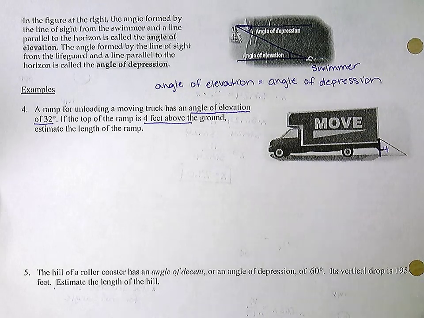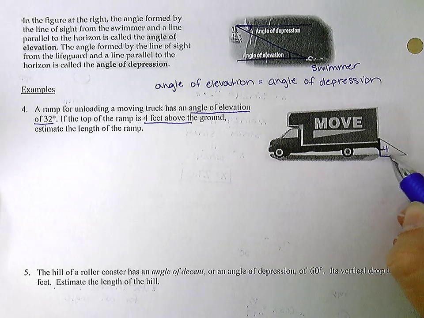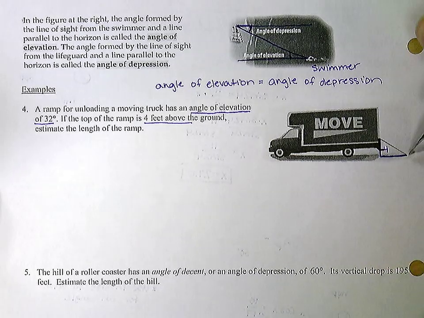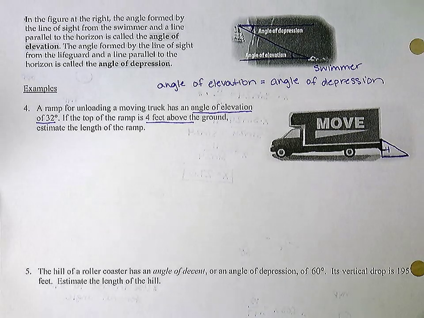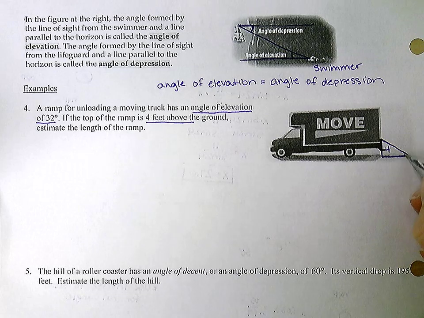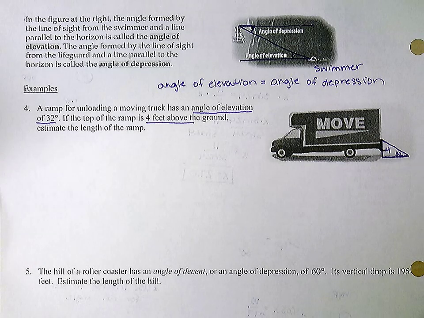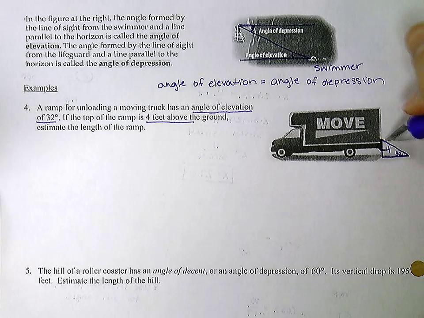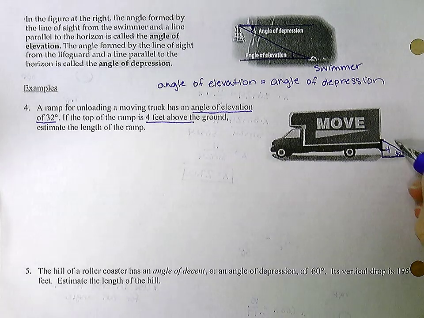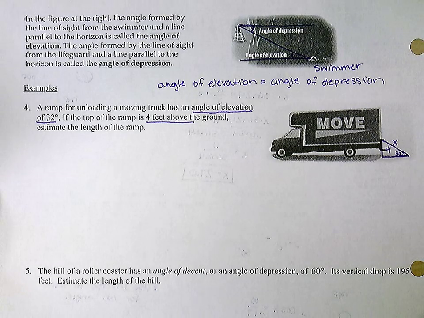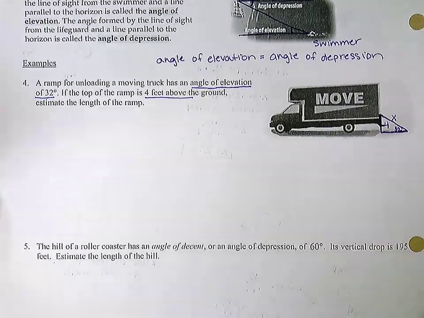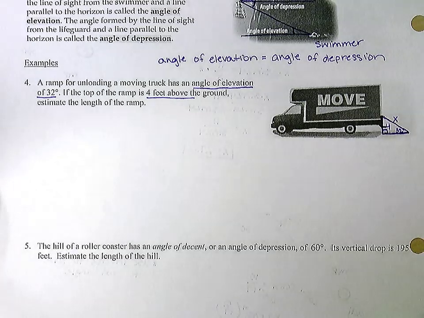Okay, and the angle of elevation of the ramp would be from the horizontal, which is the ground, up to the moving truck. So that would be this angle right here, and that is 32 degrees. And we want to find the length of the ramp. The length of the ramp would be this length right here. So I'm going to label that with a variable. Now, we're going to do the same thing we were doing on the front. This is a right triangle, and I want to use sine, cosine, and tangent to solve for x.